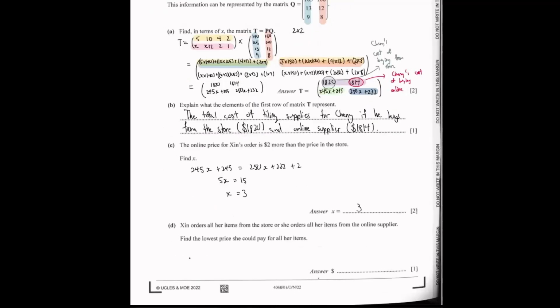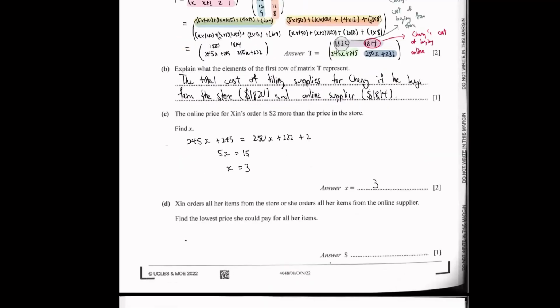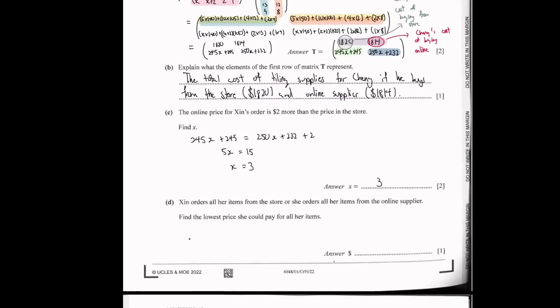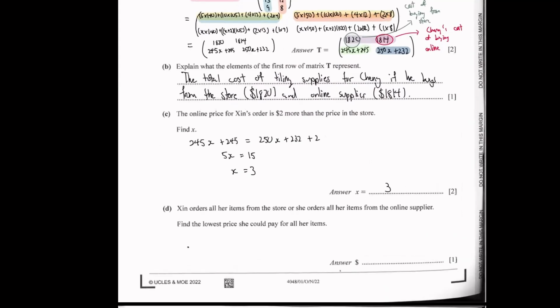Then in part D, it tells us that Xin orders all her items from the store, or she orders all her items from the online supplier. Now find the lowest price that she could pay for all her items. We already know that it's cheaper for Xin to buy from the store itself, because in part C they tell us that it's $2 more to buy online.